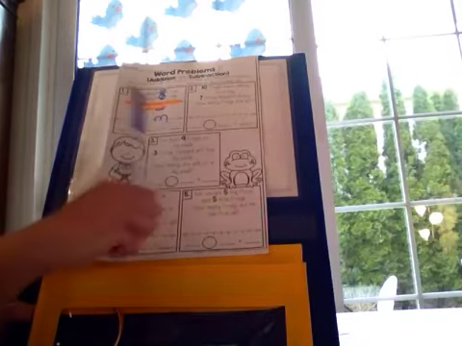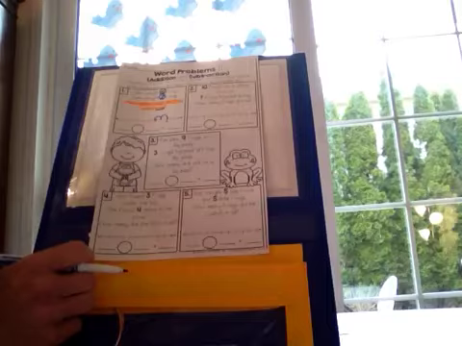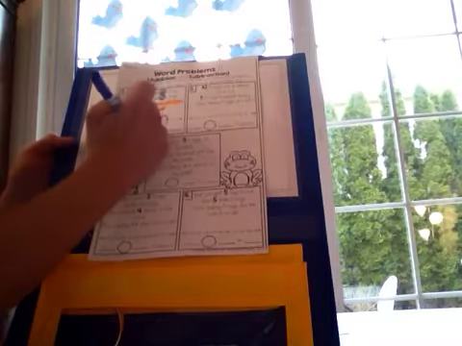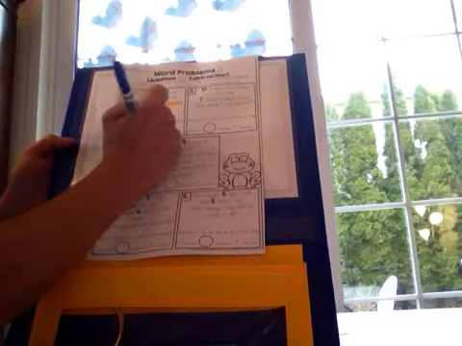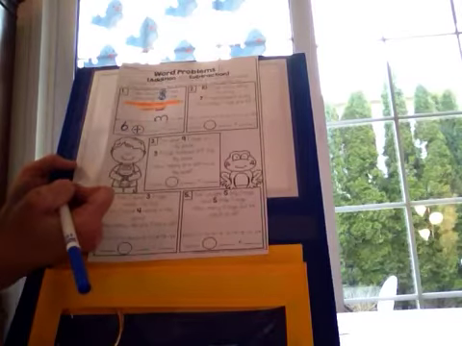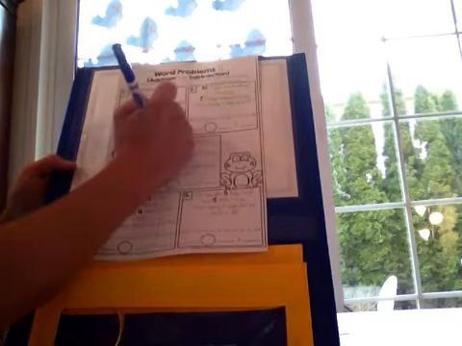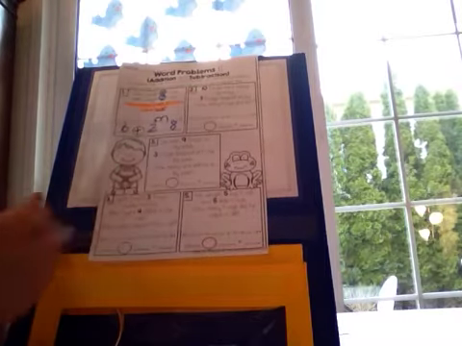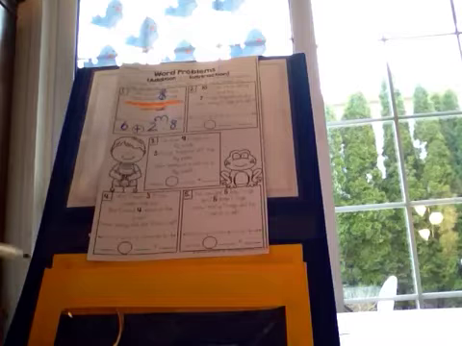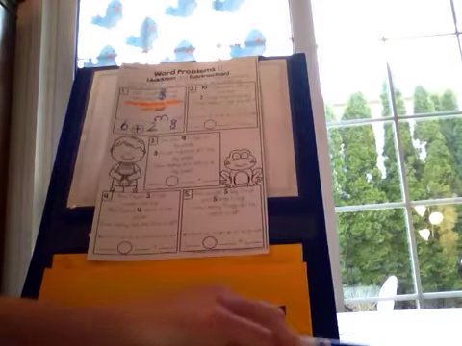Let's write the math sentence and then we can see the numbers. Jake caught 6 frogs. Then we're going to get more. There's a plus sign because Kate caught 2. That gives us 8 in all. Very good. We wrote the addition sentence for that.